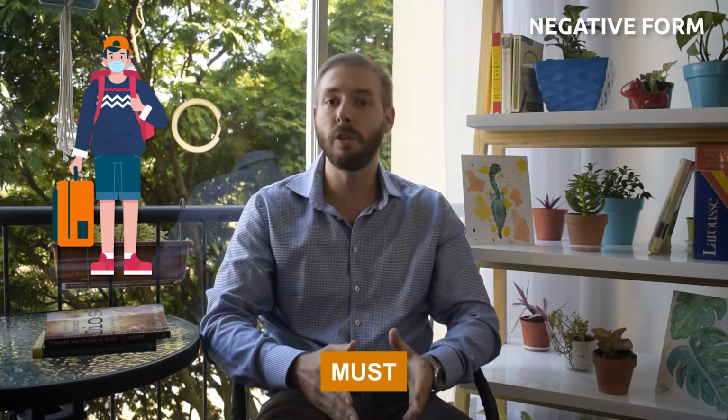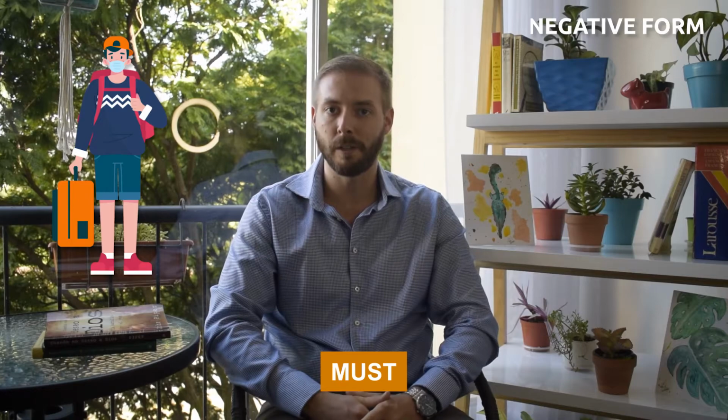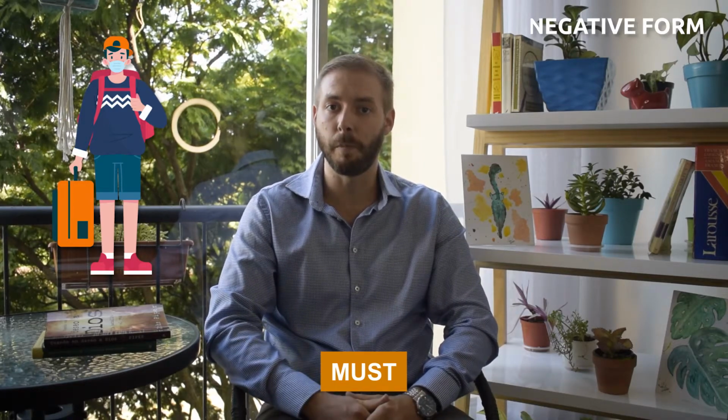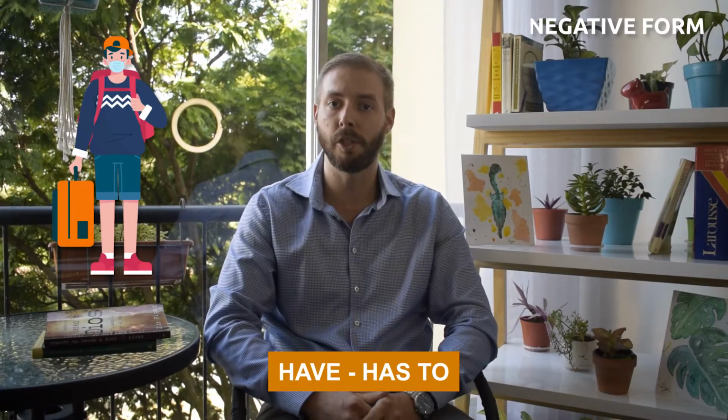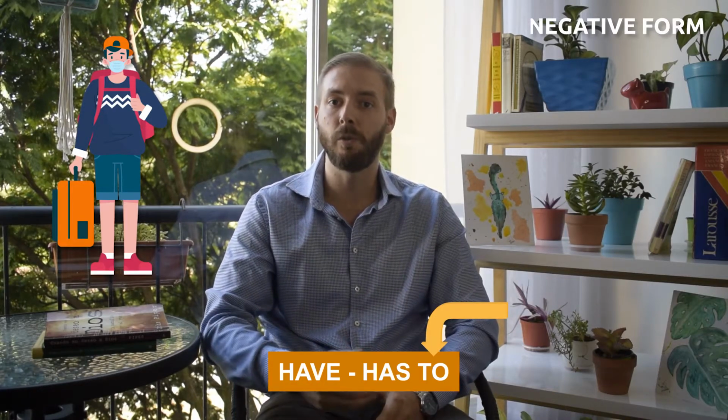Also keep in mind that when you use must, there is no to followed by must. And the verb that follows must is in the infinitive form. Also keep in mind that when you use have or has, it must be followed by the preposition to, and the verb that follows must be in the infinitive form.